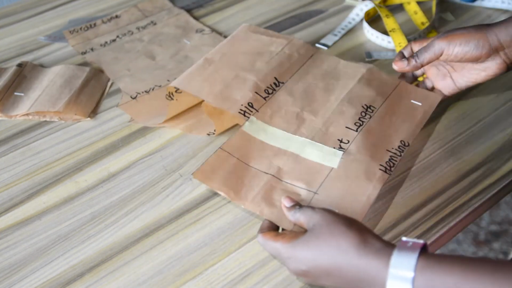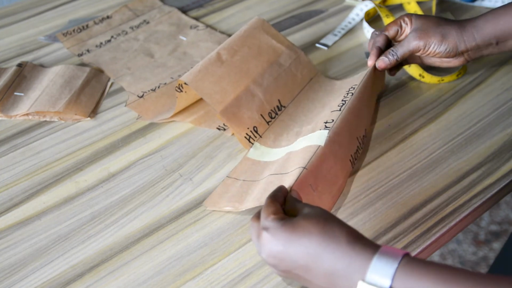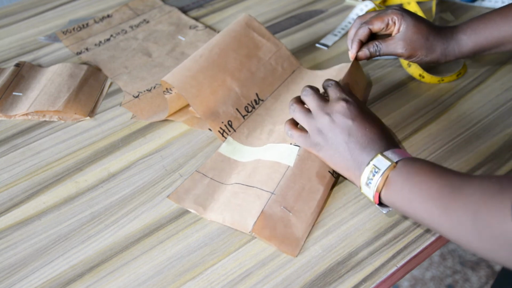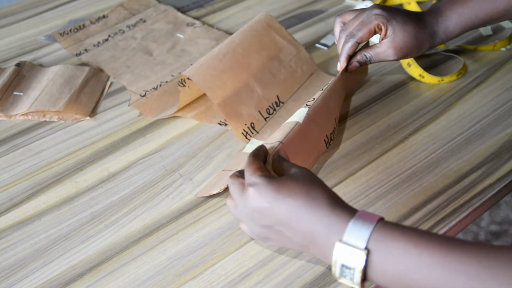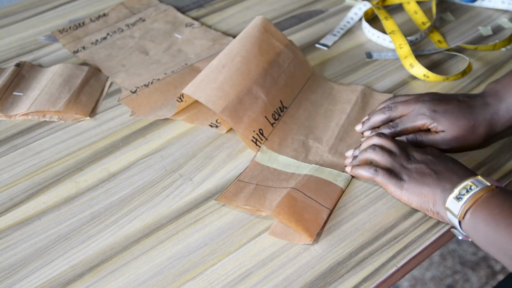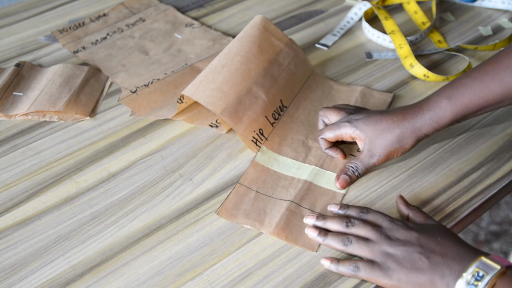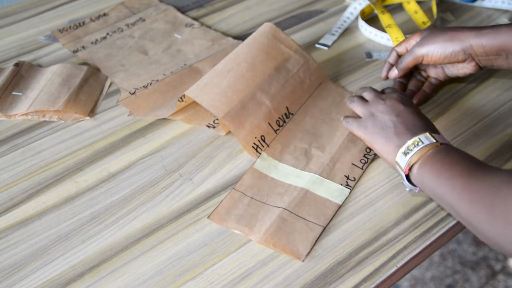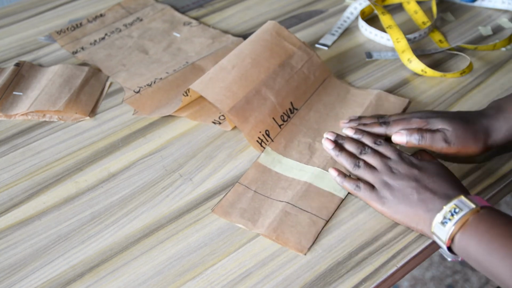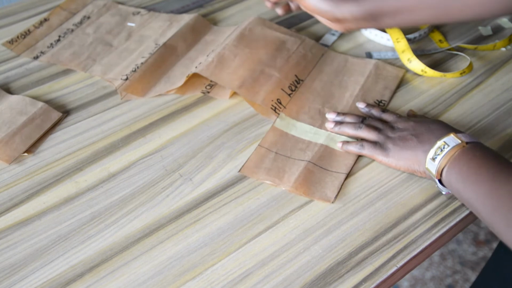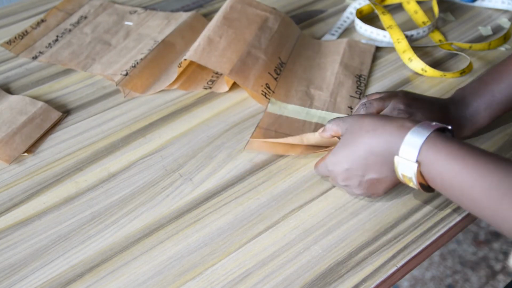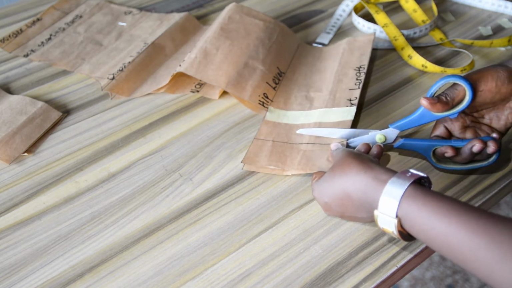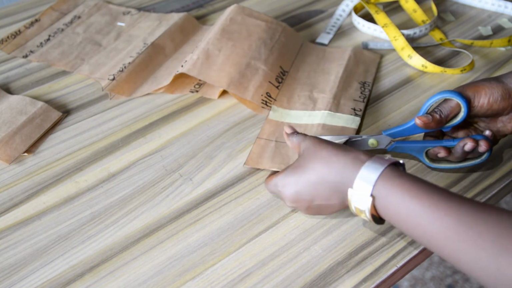Then I will fold in my hem allowance on the shirt length. So this is to avoid shortage when hemming the down part. So I'm folding this inward so that I will not have a shortage when hemming the lower part. Then I can cut through like so.